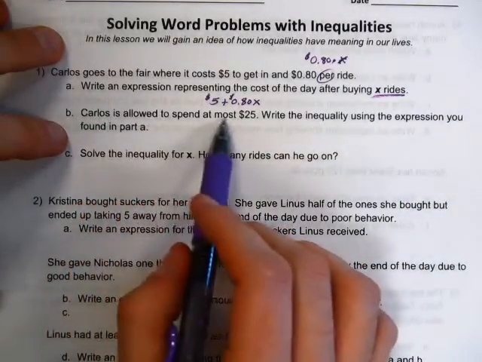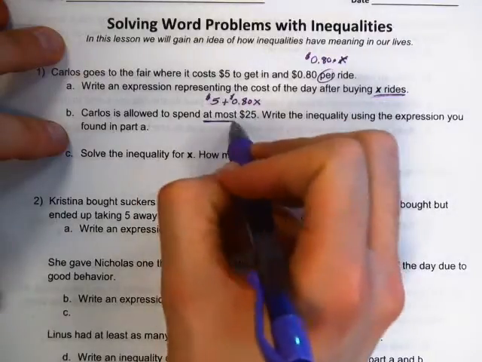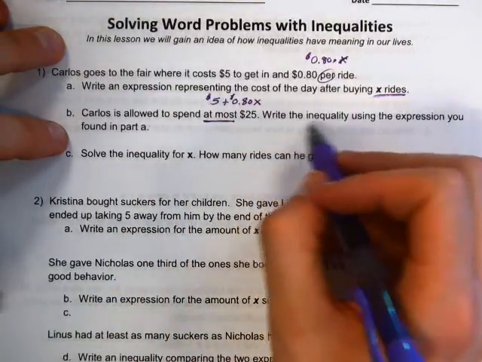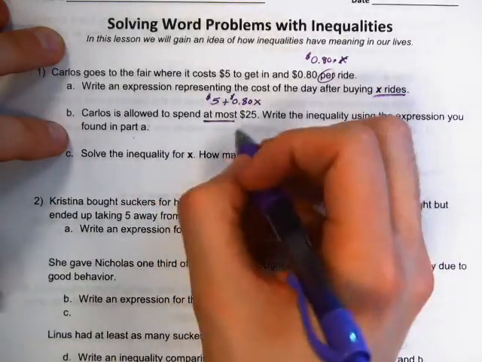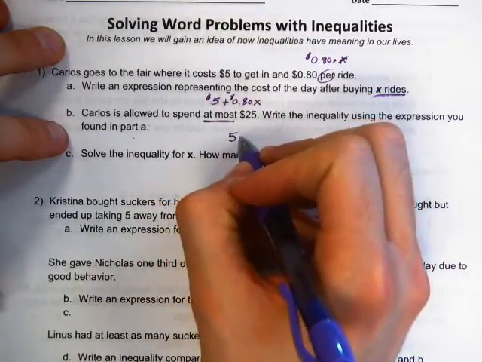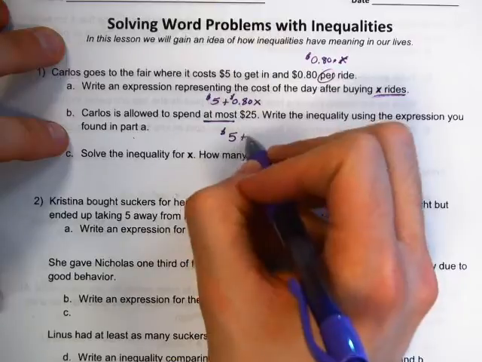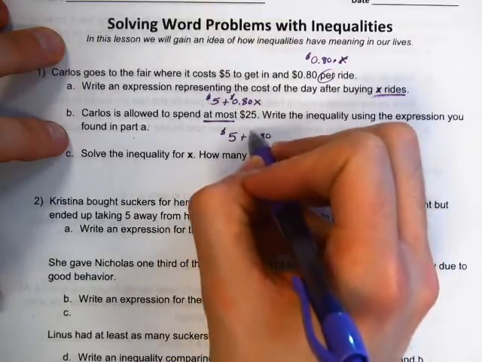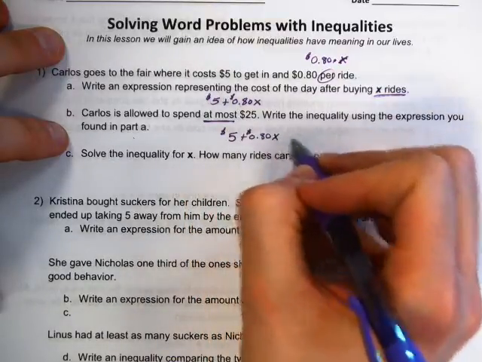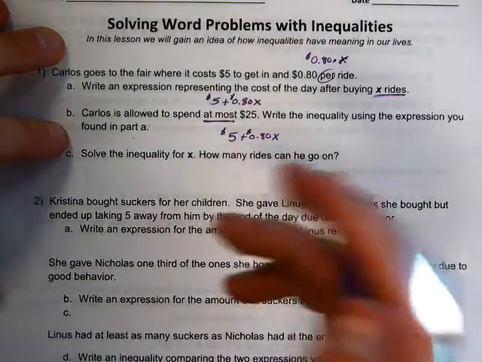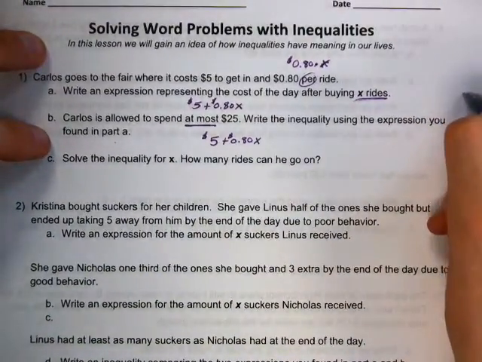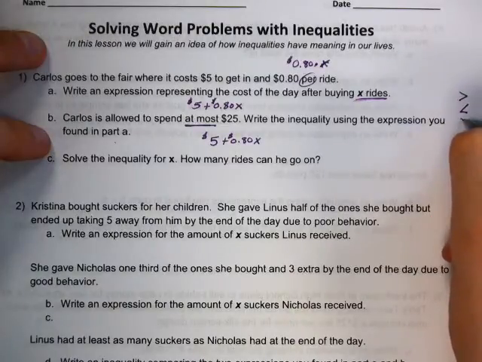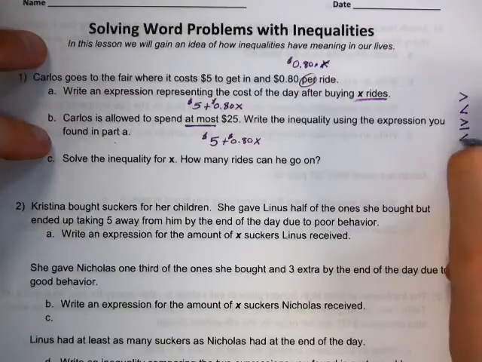Carlos is allowed to spend at most, that's important, $25. Write an inequality using the expression you just found in part A. So we're going to have to use an expression. $5 plus 80 cents per ride. Alright, so at most, which of these inequality symbols is at most going to represent? So we have greater than, less than, greater than or equal to, less than or equal to.